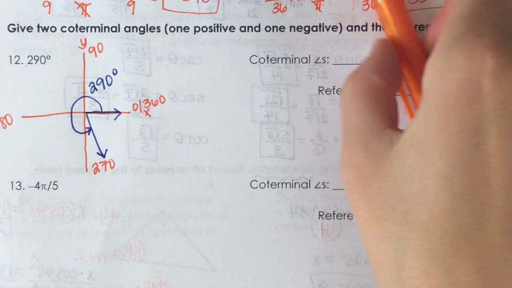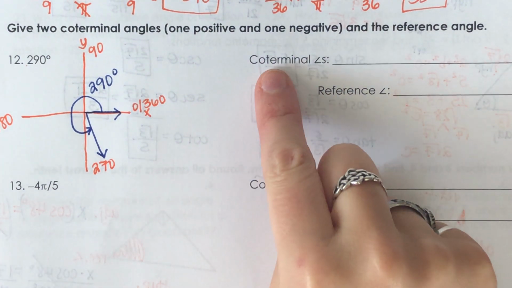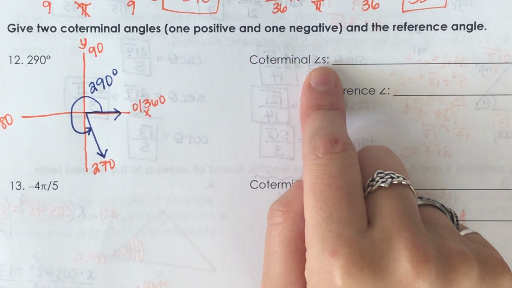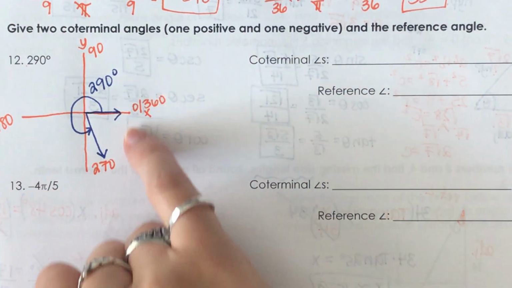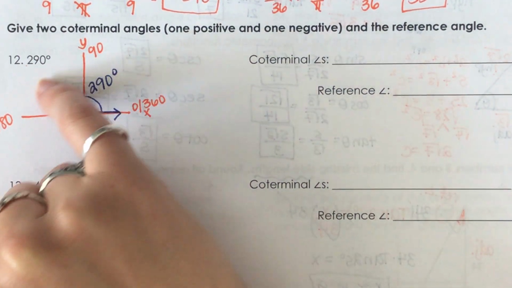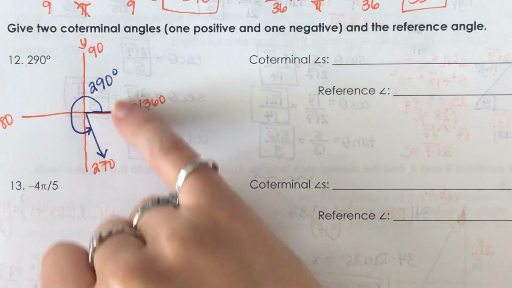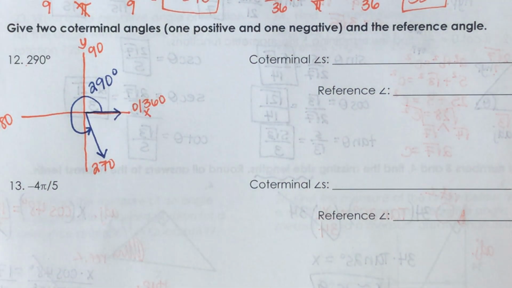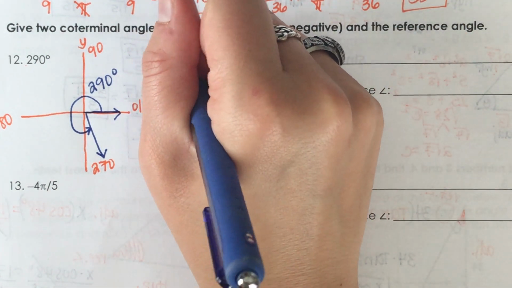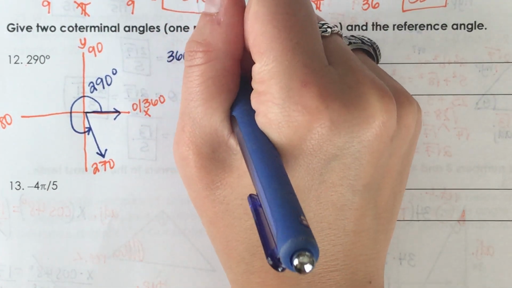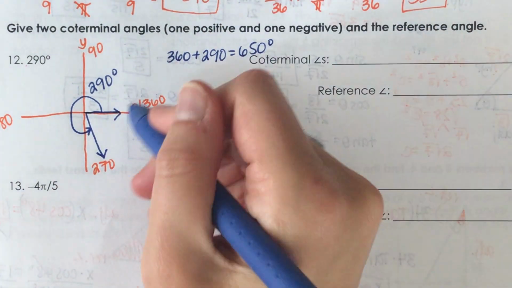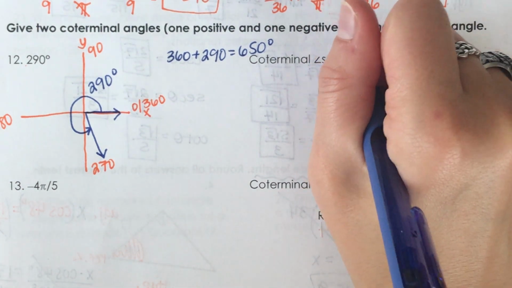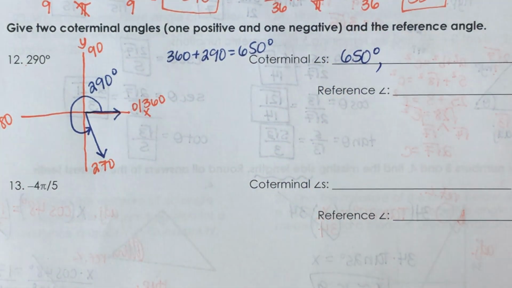To get my coterminal angles, essentially all I'm going to do is this. I'm going to take this number, 290, and add a full revolution to it, so I'm going to add 360 to it, and then I'm going to take away 360 from it. That will give me two angles that end in the same place. So if I take 360 and add it to 290 degrees, I'm going to end up getting 650 degrees.